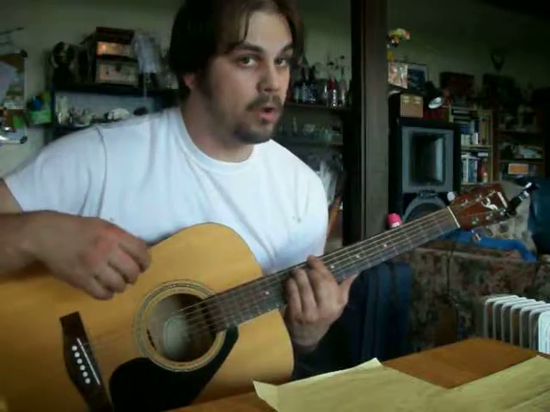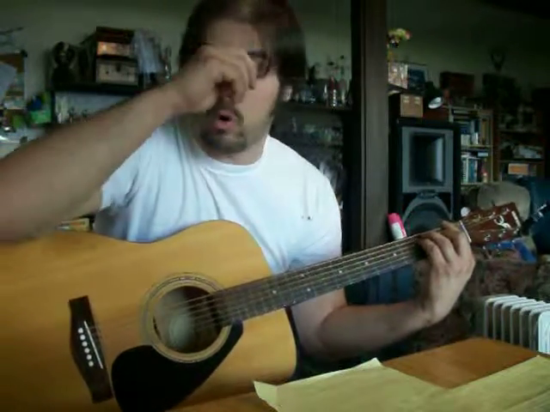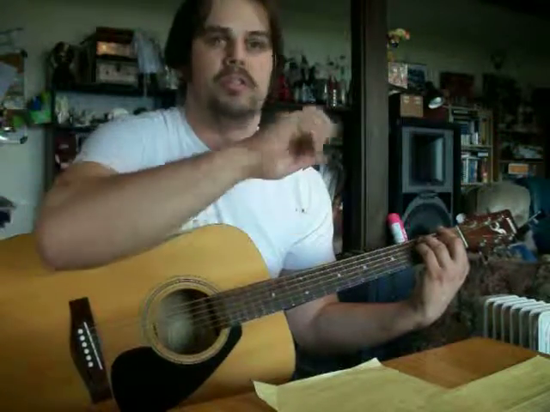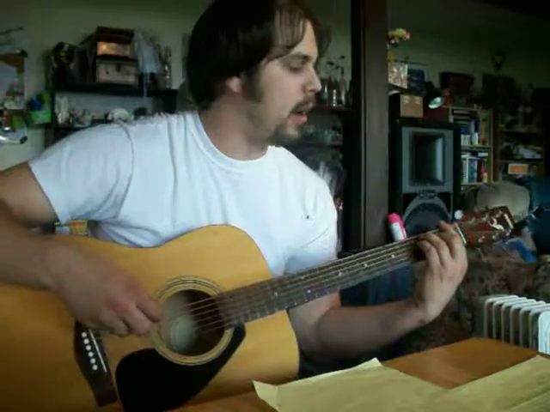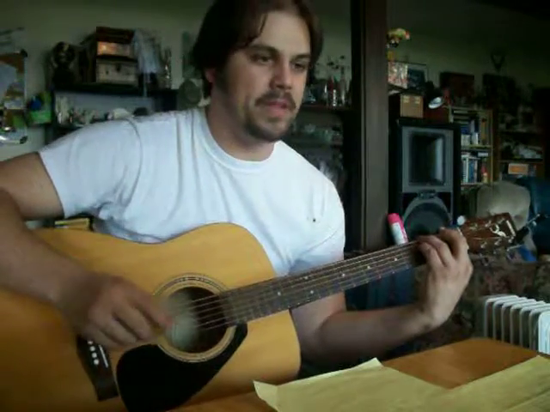Now, to play a minor chord, that's the little m in the music. Most of the time, major chords don't have any little number or anything designated. It'll just be the letter. Minor chords will have a small m. Take your middle finger off. Only change. Everything else is the same.